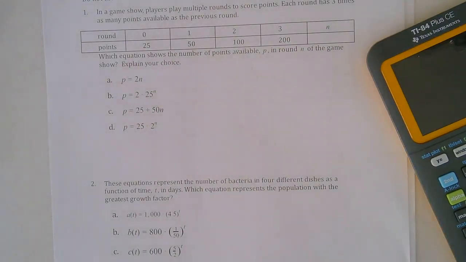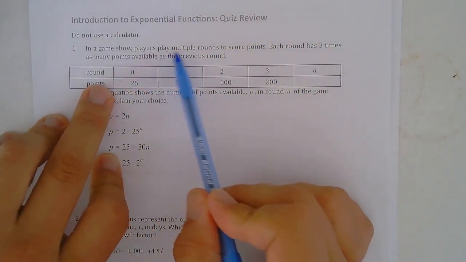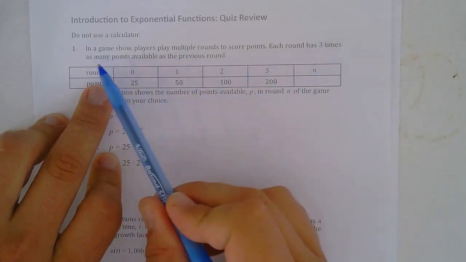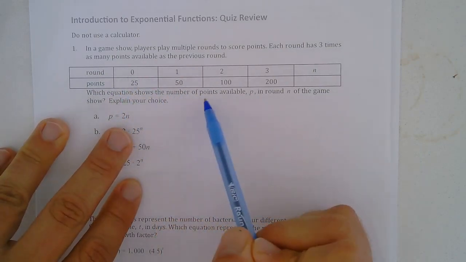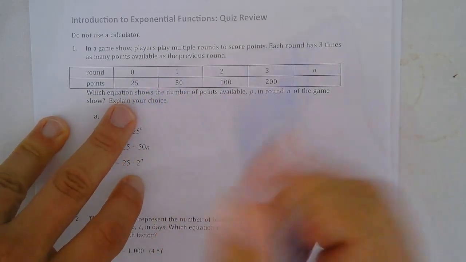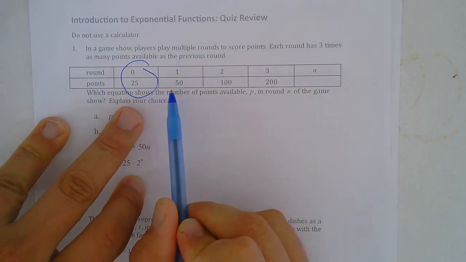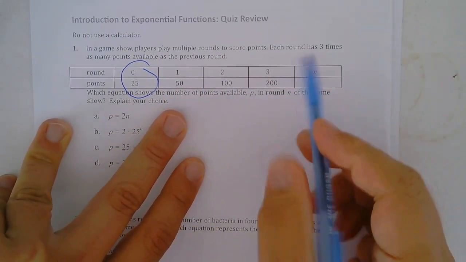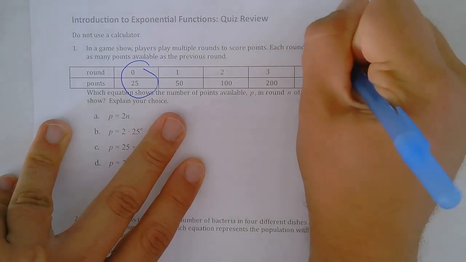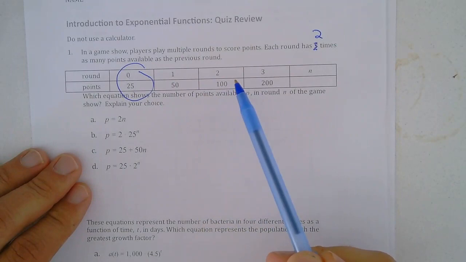For our review on exponential equations, what we're going to do first is look at a game show, where players play multiple rounds. Each round has 3 times as many points as the previous round. So if you look here, to start, we have 25 points. And then it says 3 times as many points, that should say 2, so make that correction. The number of points doubles.